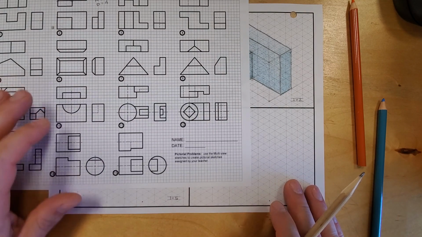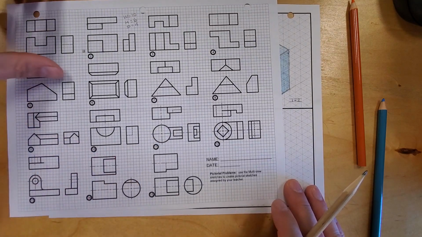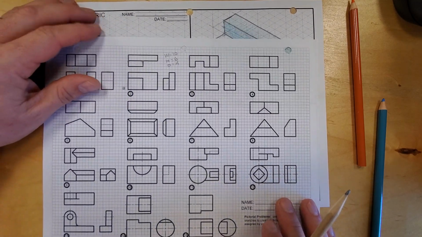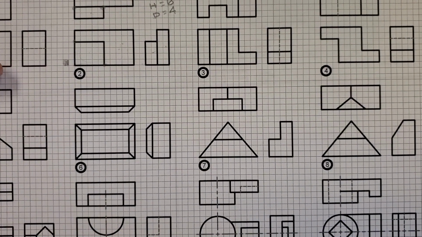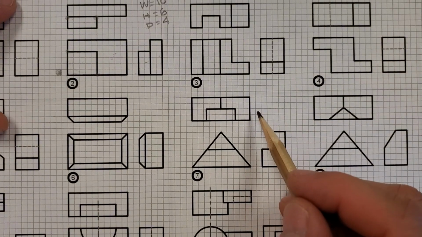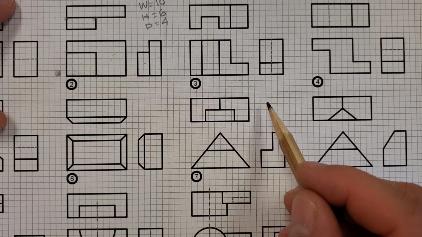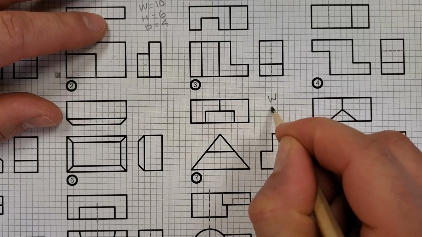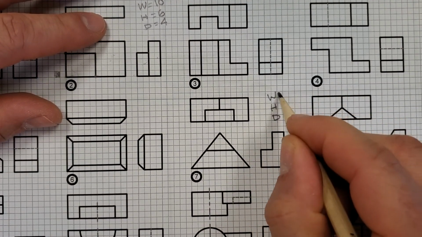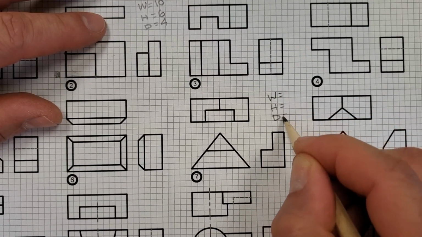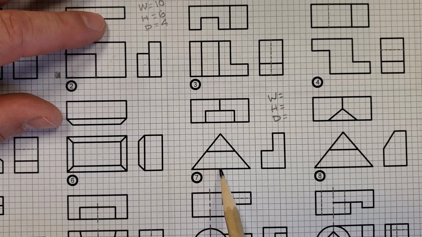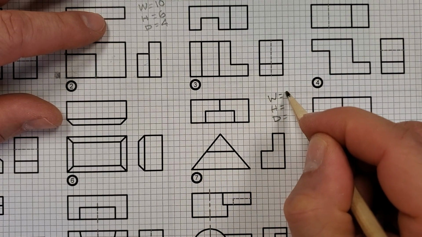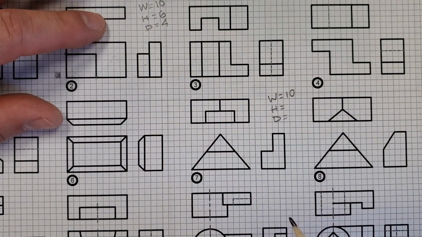And to do that, we'll go ahead and get some information about problem number 7 for our isometric application. So let's zoom in and take a look at it. All right. So what we need to know about problem number 7 is the width, height, and depth. Go to your front view first and count from one side to the other, from left side to right side, and you'll find that that is 10.